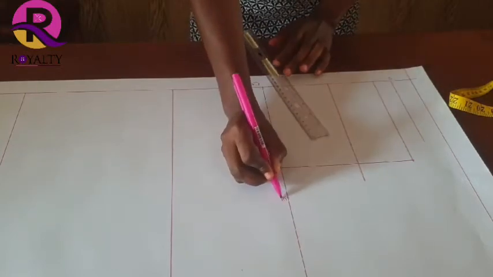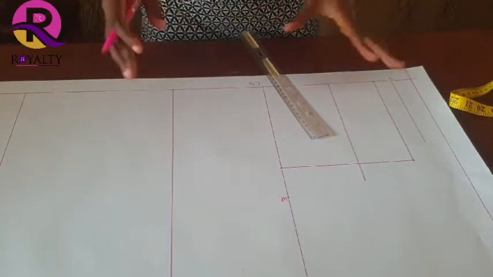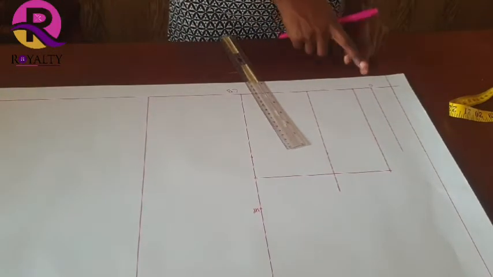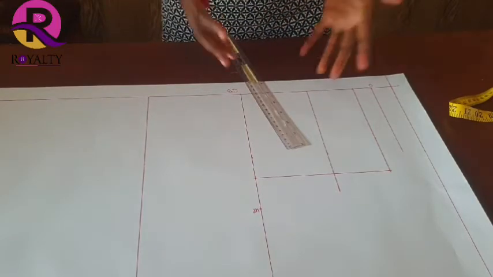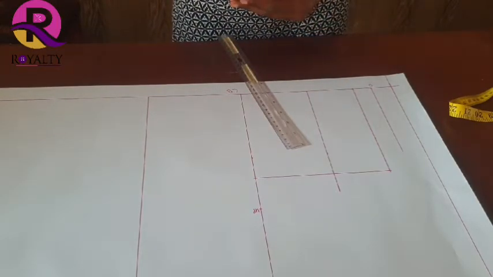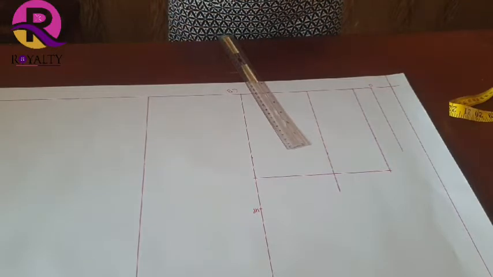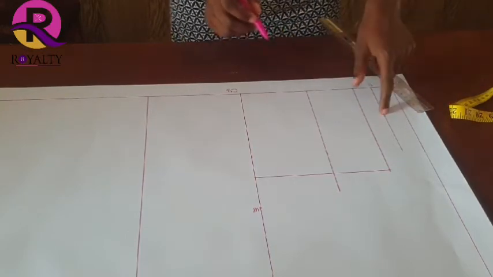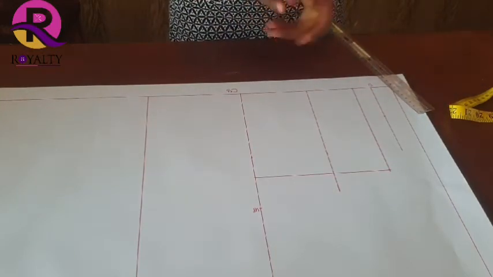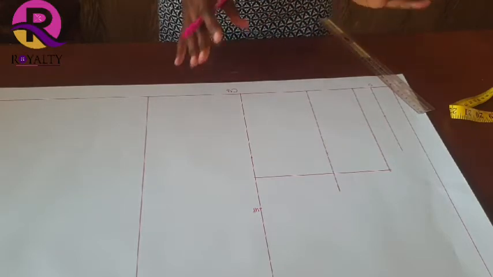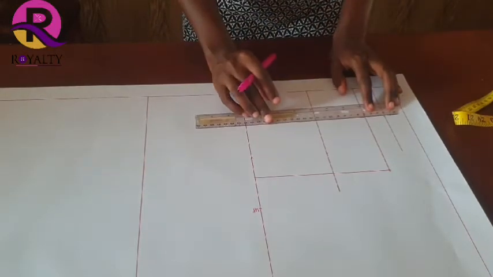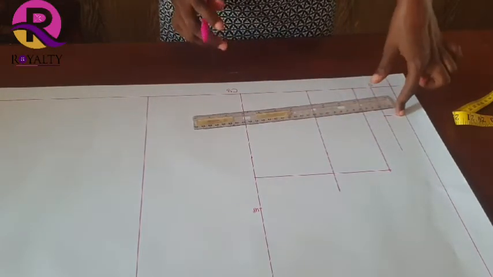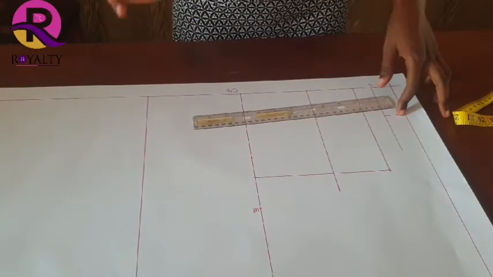Here is my UP. The UP means underarm point. Now, going back to the O line, on your O line, you have to insert your neck width. The value of your neck width is also taken from the proportion table. So for me, mine is 7 centimeters. On the O line, I will measure 7 centimeters. And on this 7 centimeters, you have to go up by 2 centimeters. This 2 centimeters is for every size. This point will be labeled as your NP. NP means neck point.